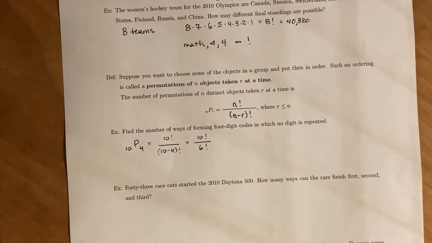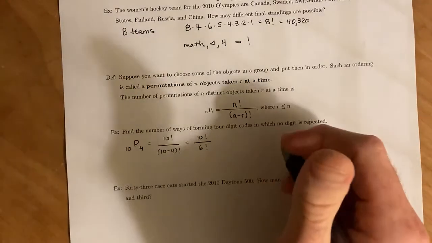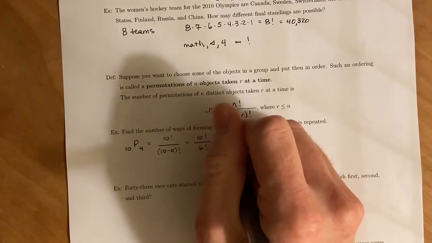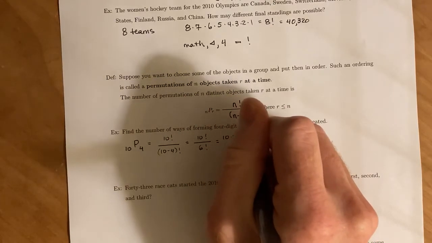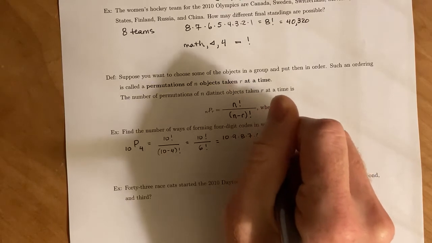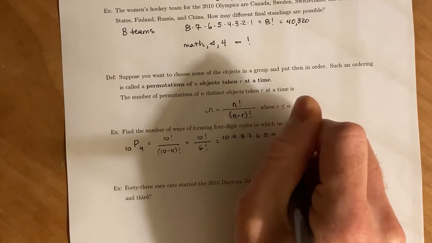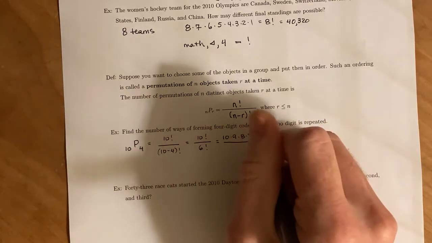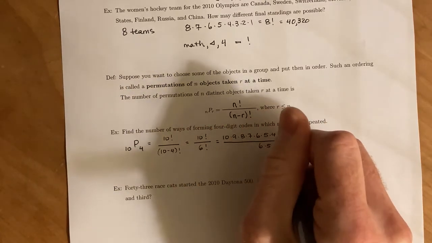And here's where one of the important calculation tricks comes into play. We're going to expand the 10 factorial, and then underneath, expand the 6 factorial.